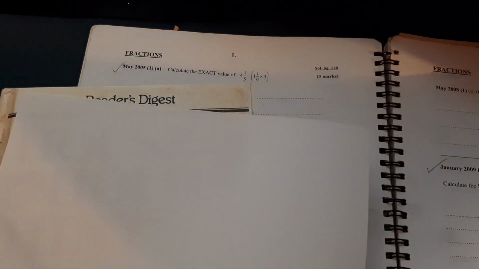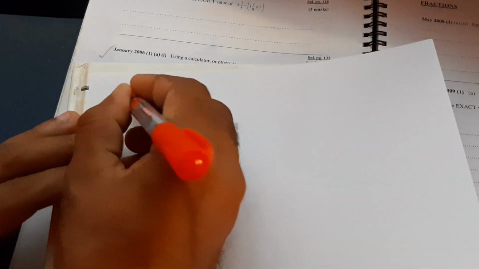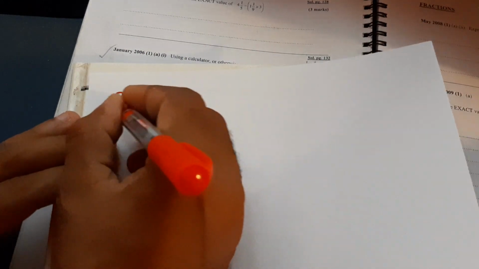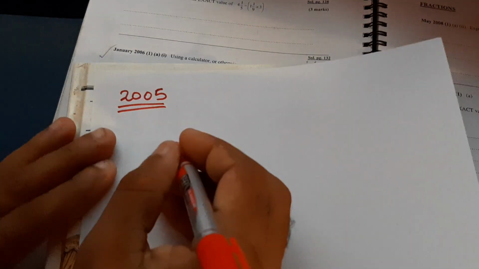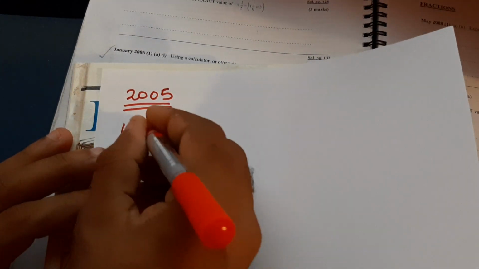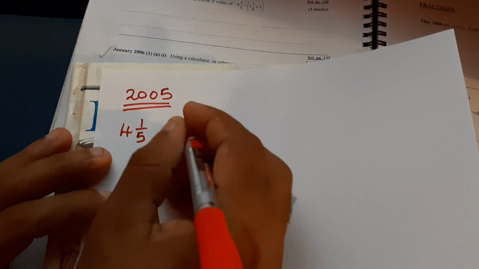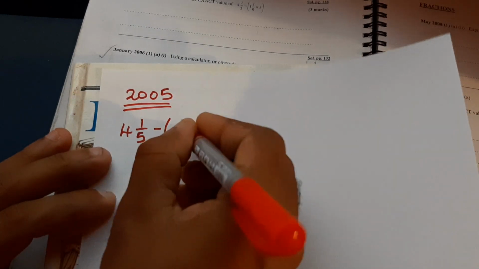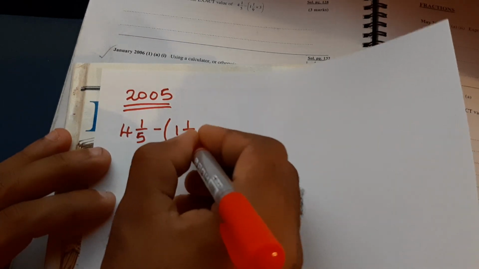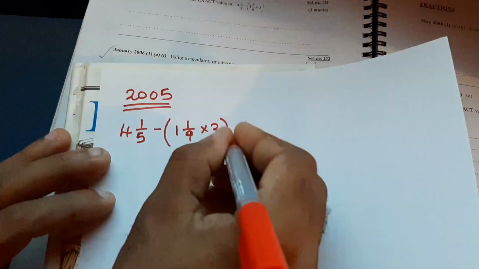So with this question, I'm just going to rewrite it here, so hopefully each person can see the question. So this is a 2000 and what? Paper is falling. So this is a 2005 question 1A. So this question says what? 4 1/5 minus open bracket 1 1/9 multiplied by 3 close bracket.